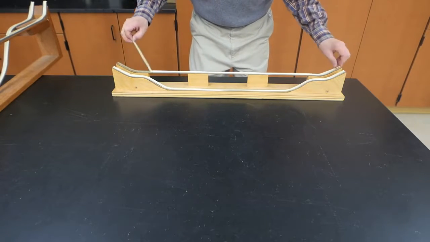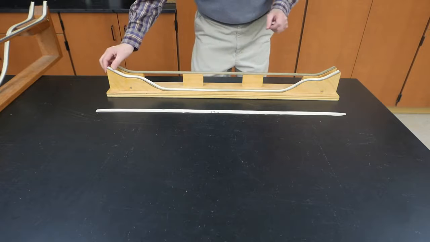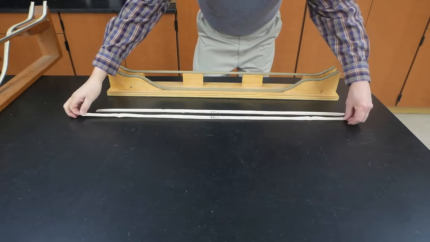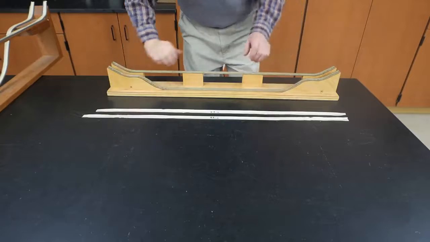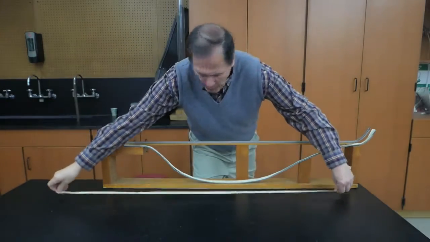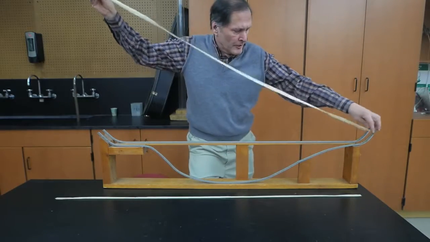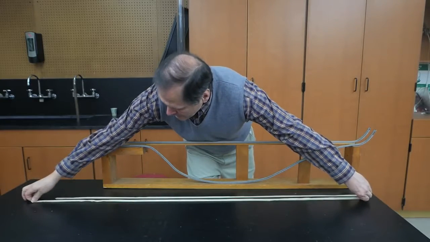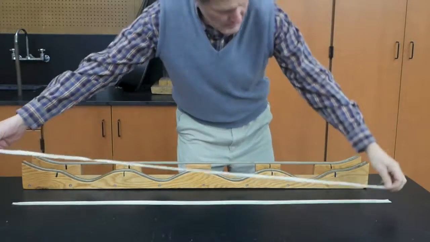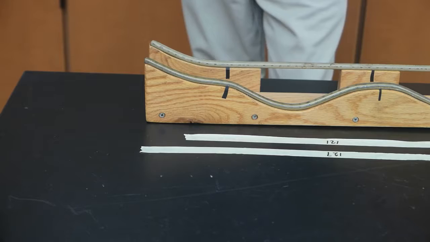The high road track is 89 centimeters long, and the low road track is 92 centimeters long. The track with the biggest drop, our high road, has a length of 134 centimeters, while the big drop has a length of 143 centimeters. Not much of a difference.